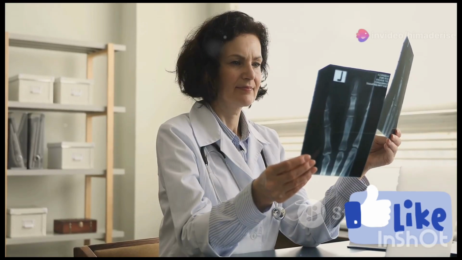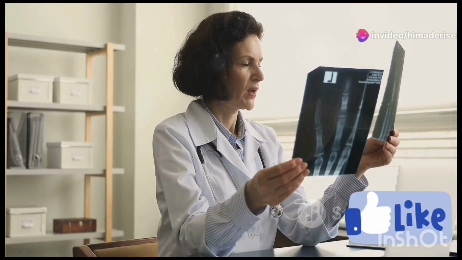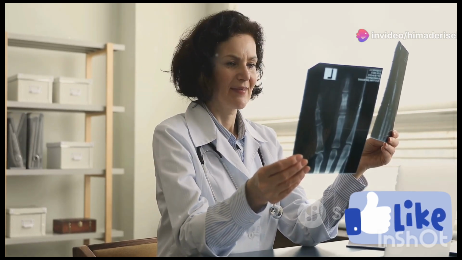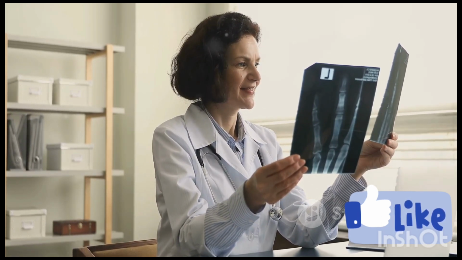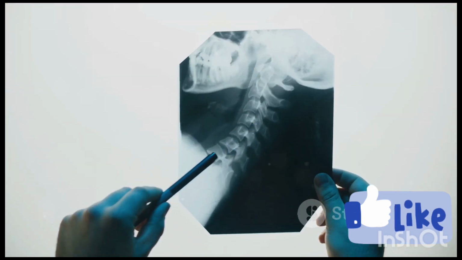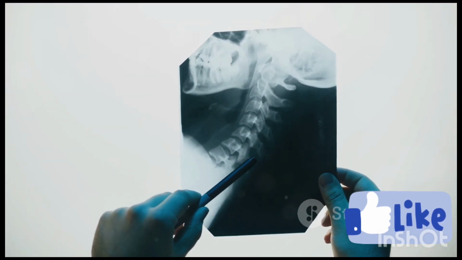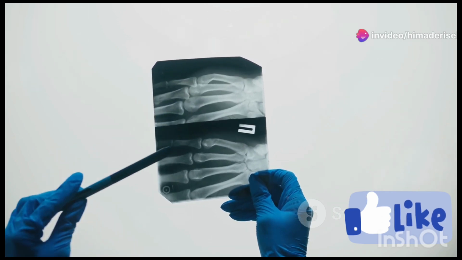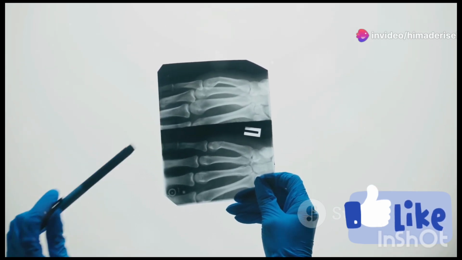Imaging tests, such as X-rays, are essential for visualizing osteophytes. These tests provide a clear picture of the bone structure and can reveal the presence of bone spurs. X-rays can show the location, size, and shape of bone spurs. This information is crucial for determining the extent of the condition and planning appropriate treatment.